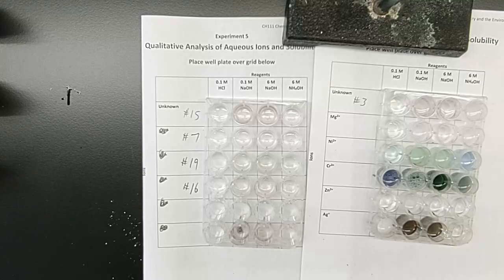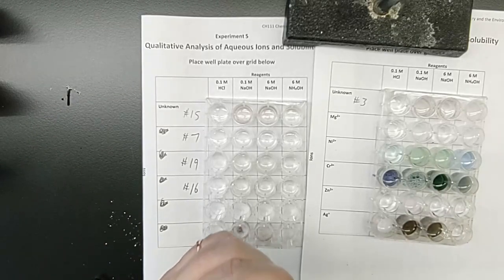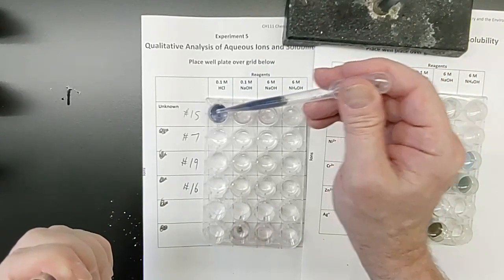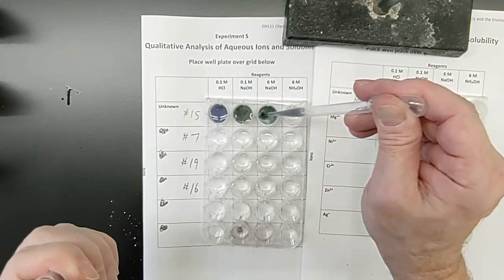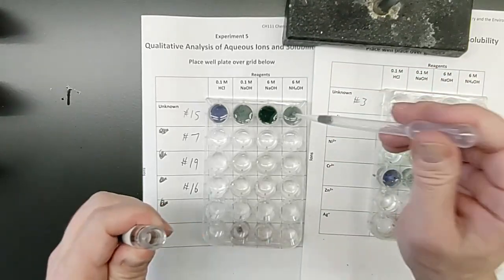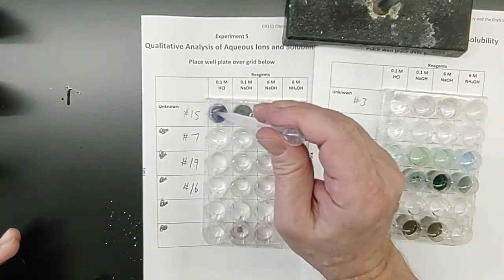Wow, this one's tough to open. All right, I got it. Unknown number 15. Give me just a stir.